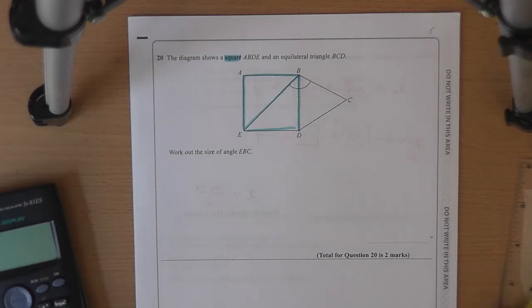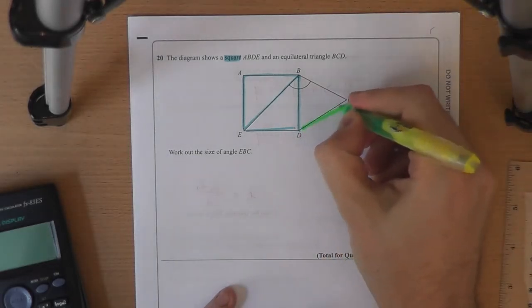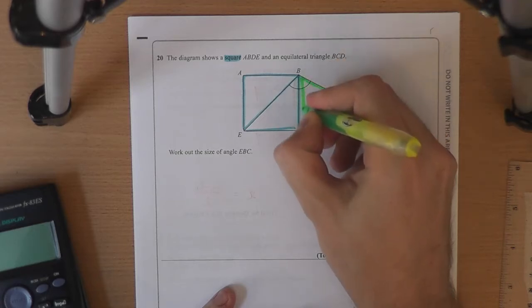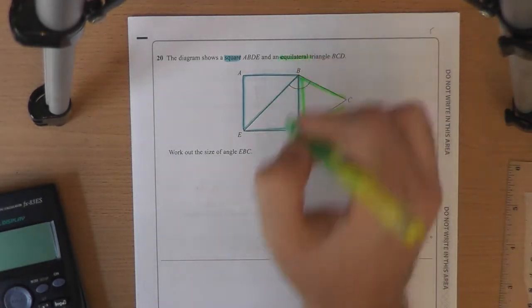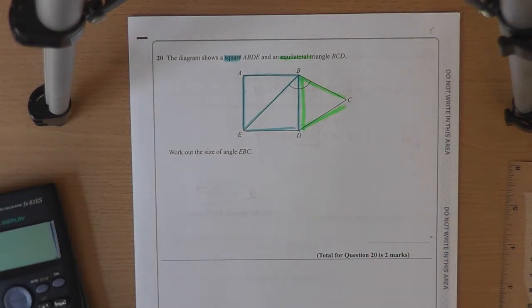We also have here a triangle. Triangles are particularly useful and worth spotting. So there is a triangle, B to C to D. We know what kind of triangle it is, in fact. It's an equilateral triangle. If it's an equilateral triangle, that tells us something about the sides. It tells us that the sides are all the same length. And if the sides are all the same length, then the angles inside it are all exactly the same size.